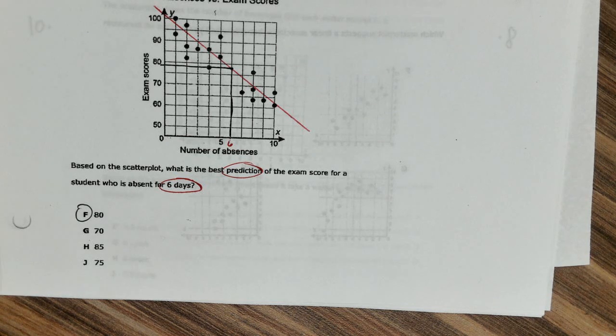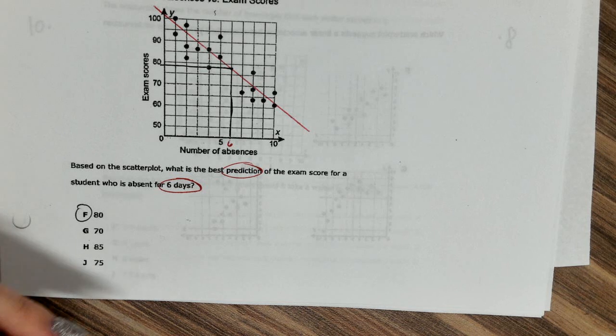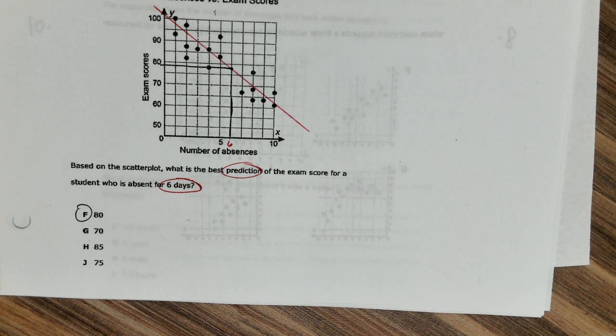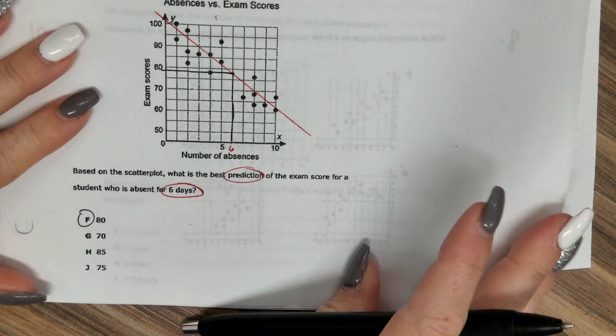Guys, I'm telling y'all, your trend line has to be good. That is what the TEK says. Construct a scatter plot and make a trend line. You have to be able to draw a good trend line.